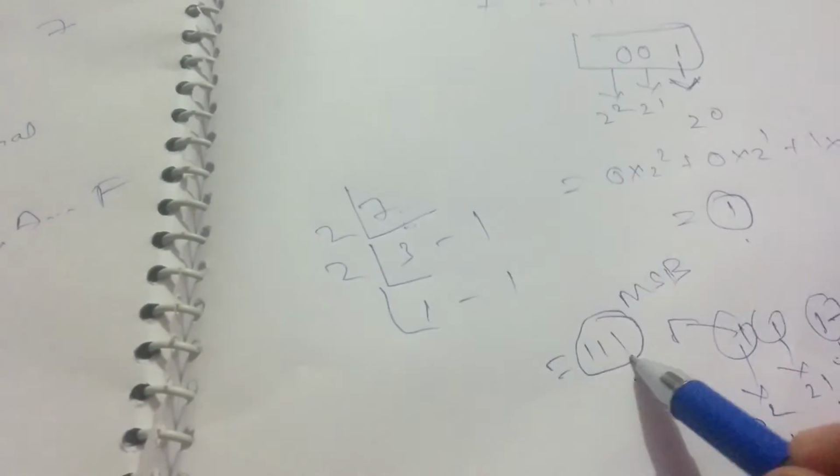Then after, how can we convert binary to decimal? We have also seen this, right? Decimal to binary, and also we have seen how we can convert binary to decimal, 7. Now we shall see how to convert binary to octal.